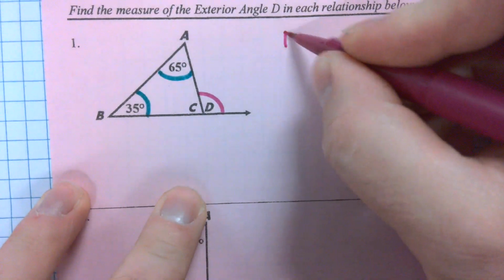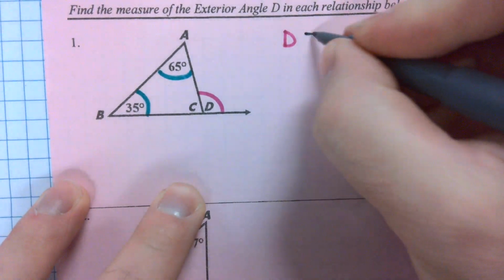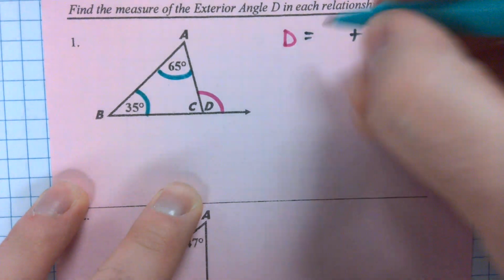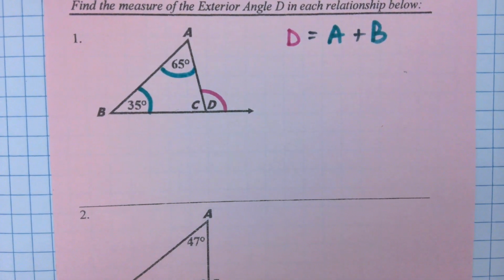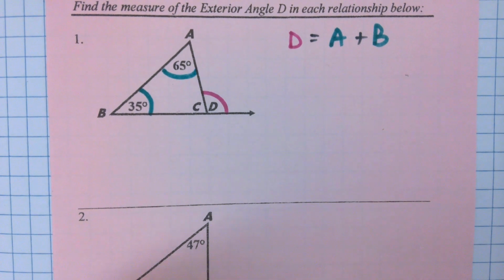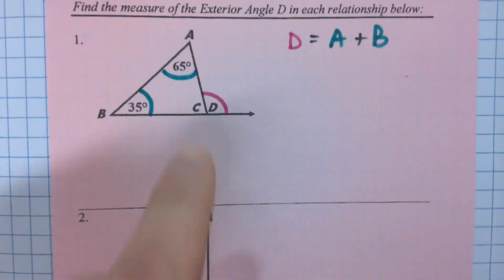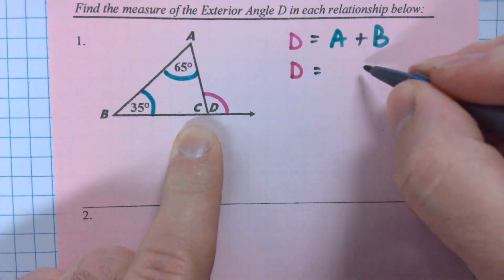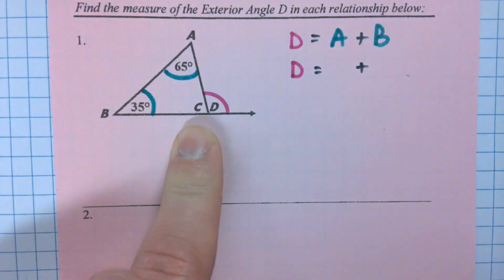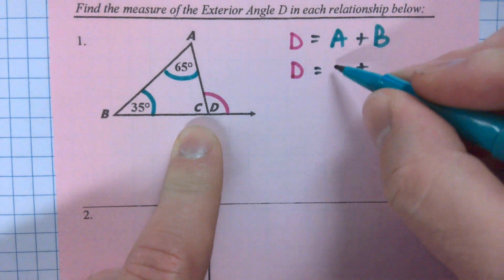So if we use the exterior angle theorem, D is equal to A plus B. We want to solve for D, so we don't know what that is. What can I plug in for A? 65.